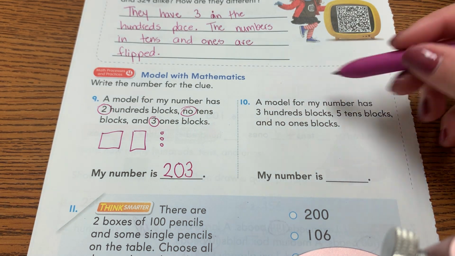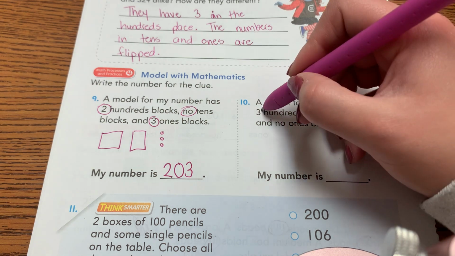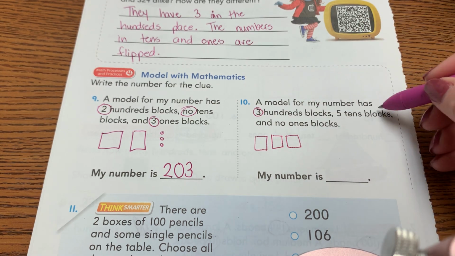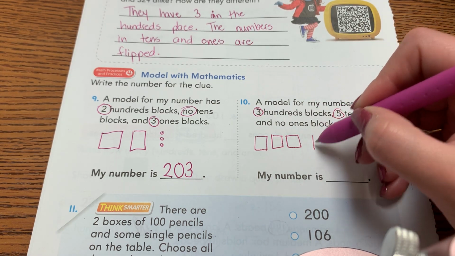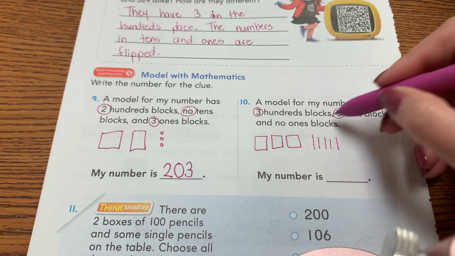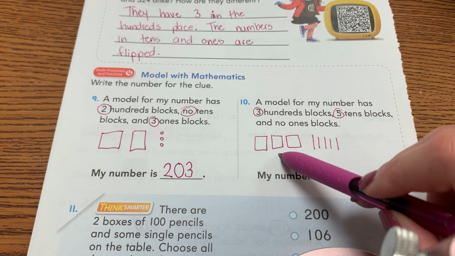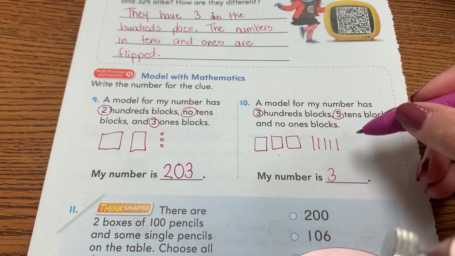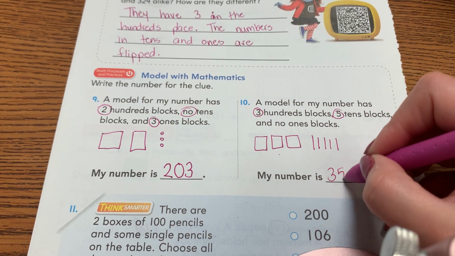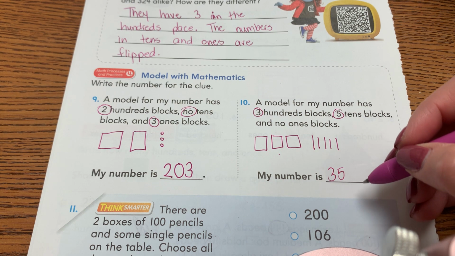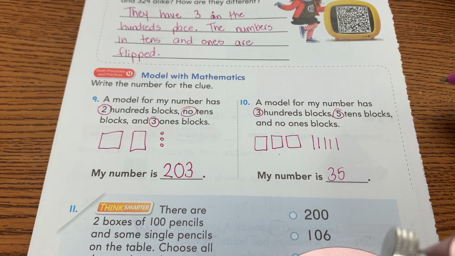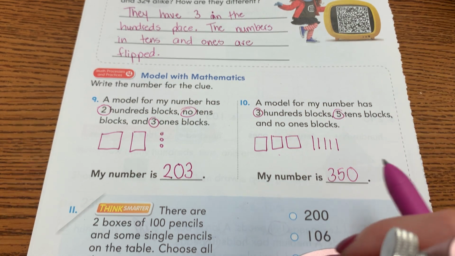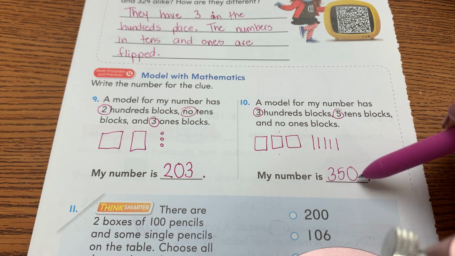A model for my number has 3 hundreds blocks. 1, 2, 3. 5 tens blocks. 1, 2, 3, 4, 5. And no ones blocks. So the number in the hundreds place is what? 3. And in the tens? 5. And in the ones? I don't have any, so do I just not put anything? No, I have to put 0 because I have hundreds and something, it has to be a 3-digit number.